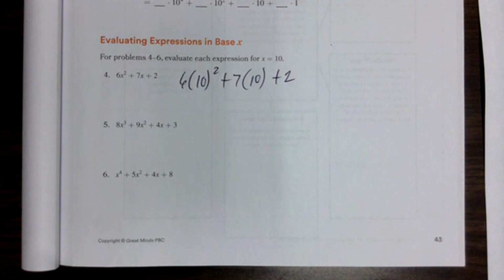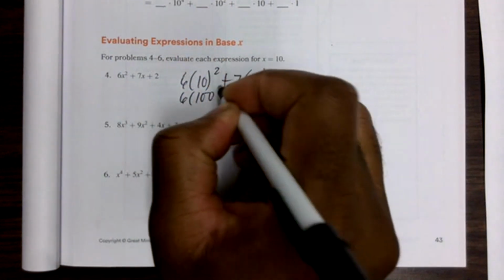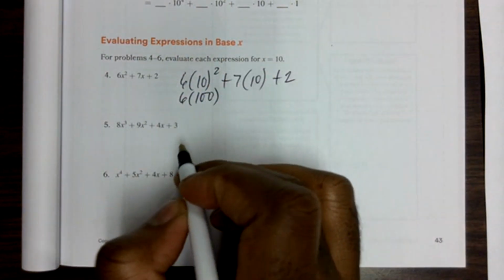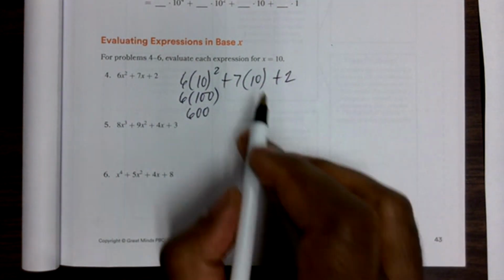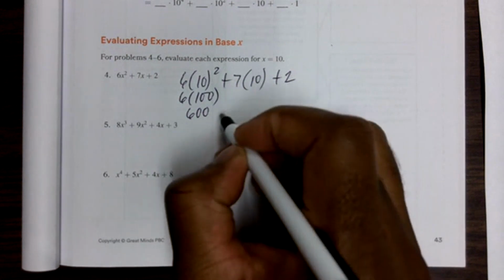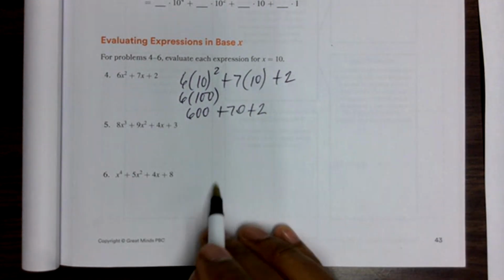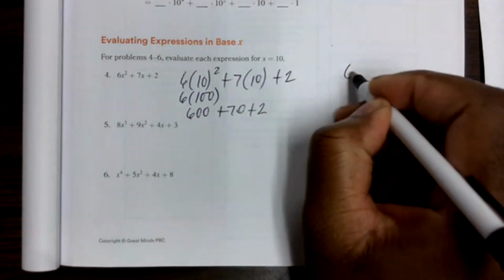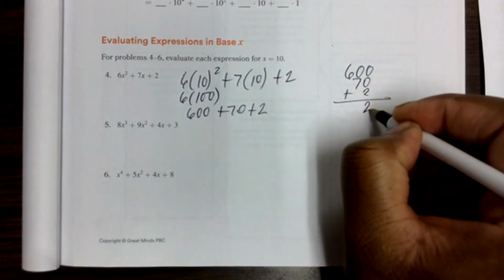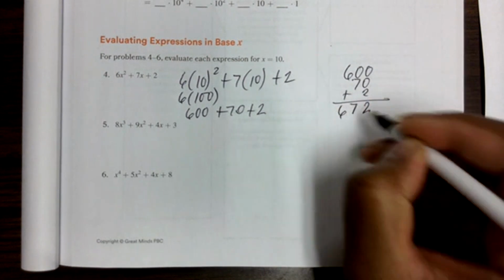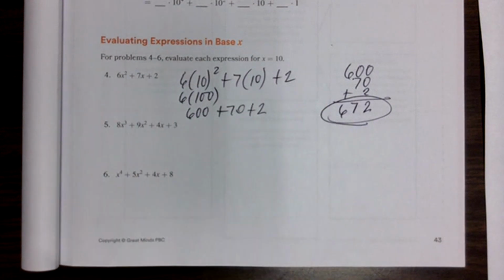We're going to evaluate the exponent first. So 10 squared is 100, and 6 times 100 is 600. All right? Now 7 times 10, that's 70 plus 2. Now 600 plus 70 plus 2 will give us 672. So this would be your answer for this problem.